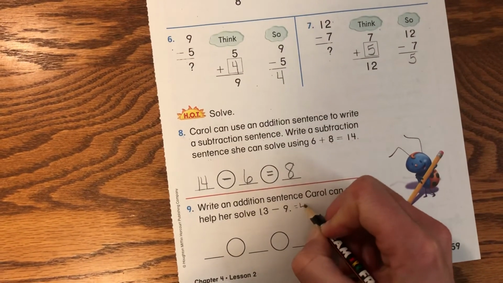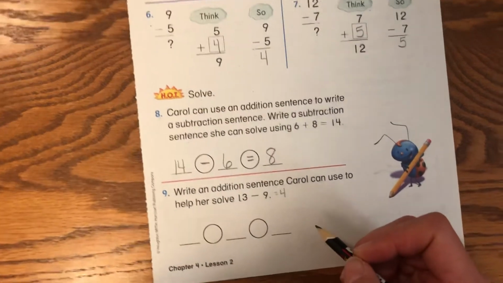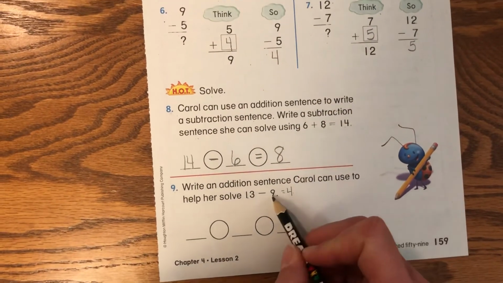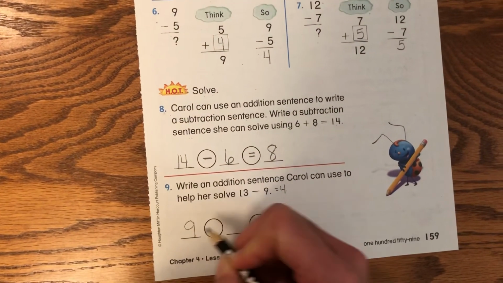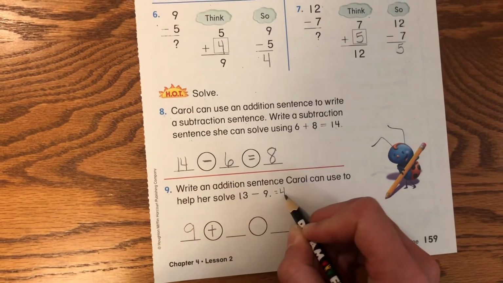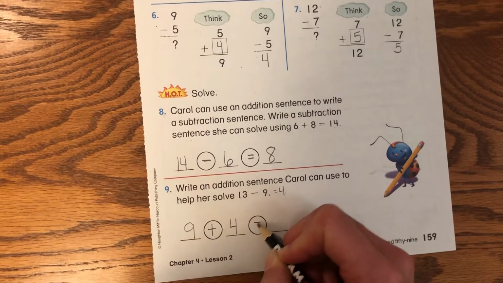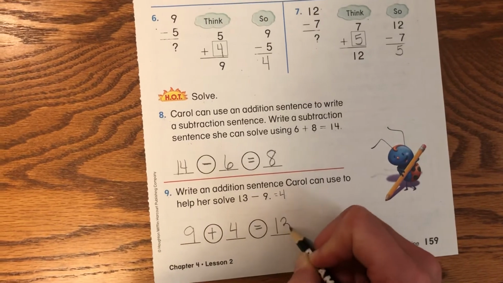It equals 4. So let's write the addition sentence that goes with it. 9 plus 4 equals 13. Good.